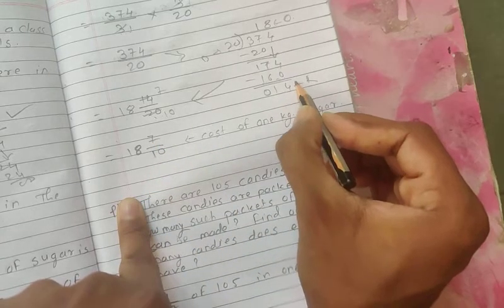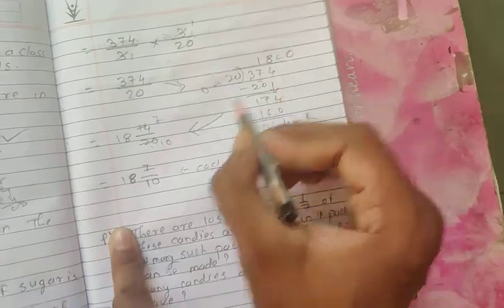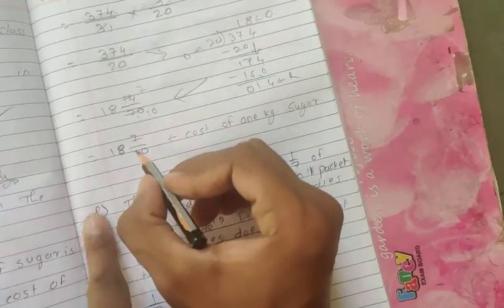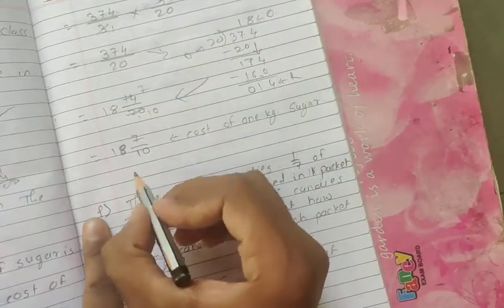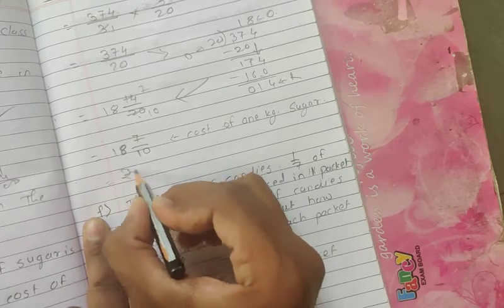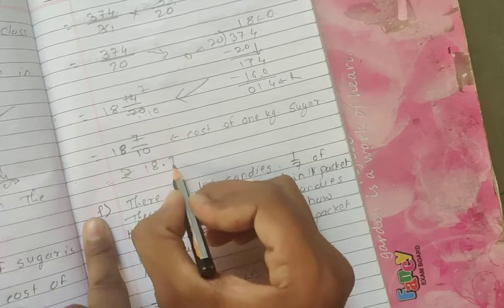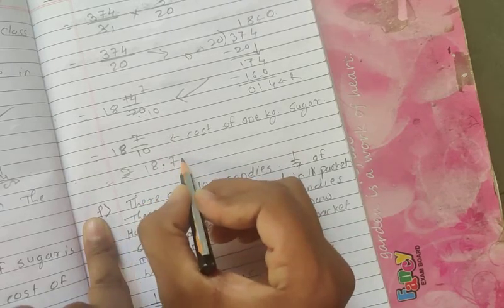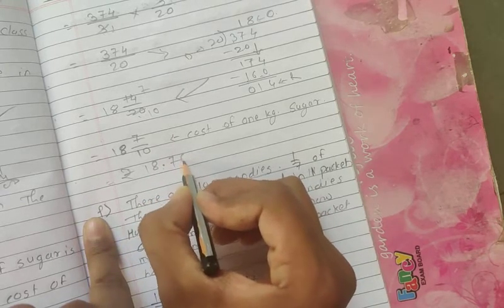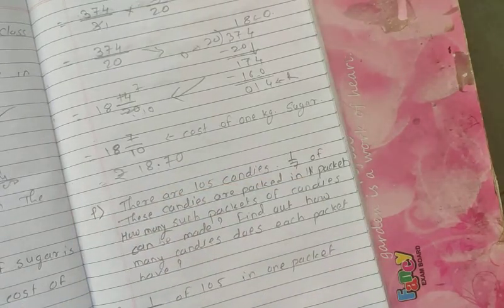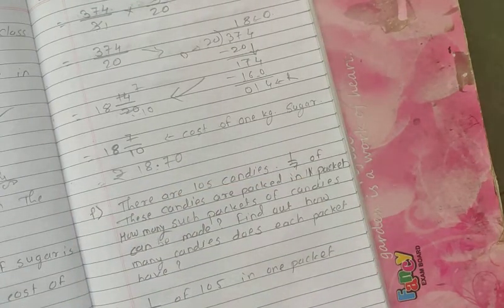If you take the 0 here and put the decimal point here, you will get the cost, that is rupees 18.70 paise. Right? You can write here rupees 18.7, meaning 18 rupees 70 paise. Instead of 7 paise you can read 70 paise. Okay, 18 rupees 70 paise you can say.